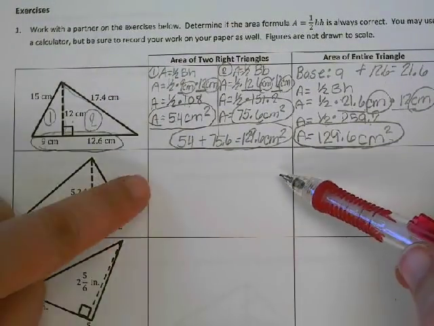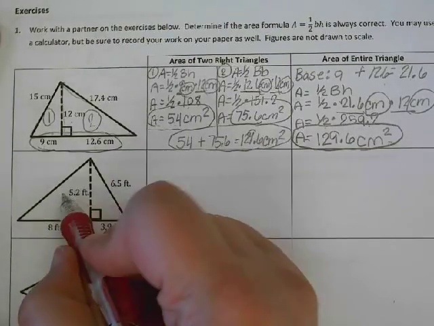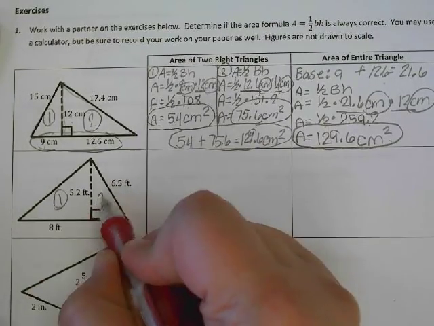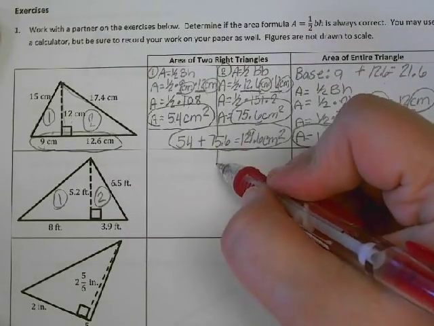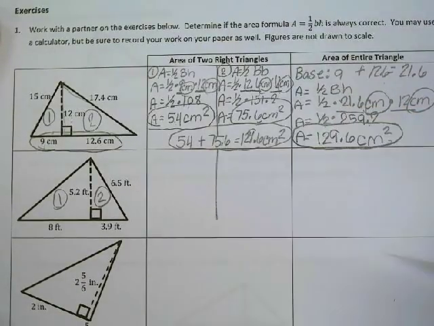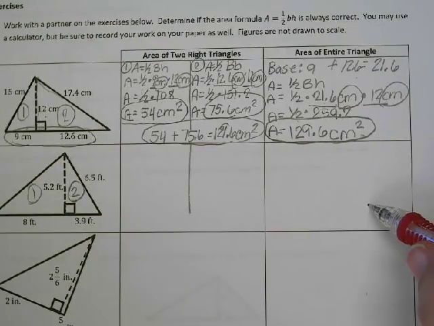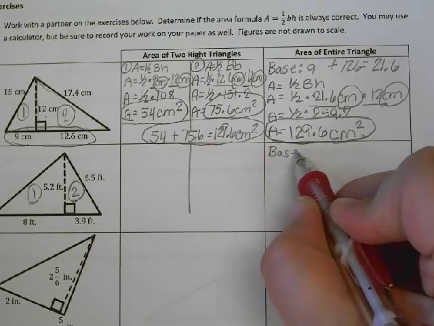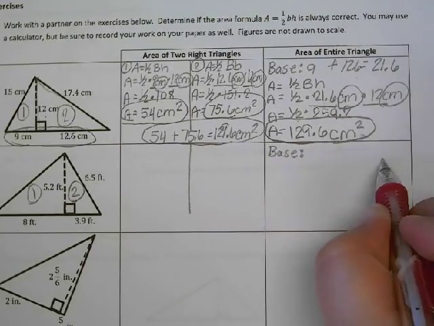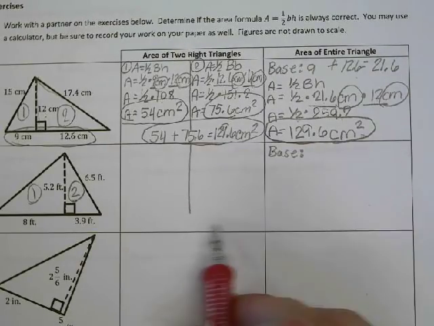So in the column on the left, you're going to figure out the area of each triangle, triangle 1 and triangle 2. You have to show the work for all of that, which means you're going to have to do some really small writing. In the second one, you're going to be adding the bases and getting your base first, and then check to make sure that your two answers match.